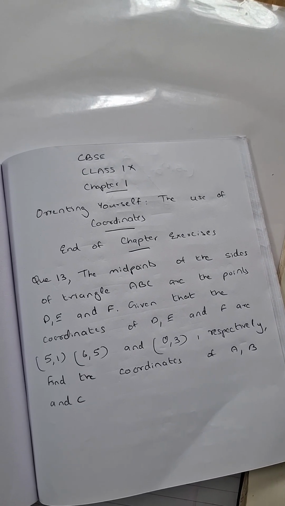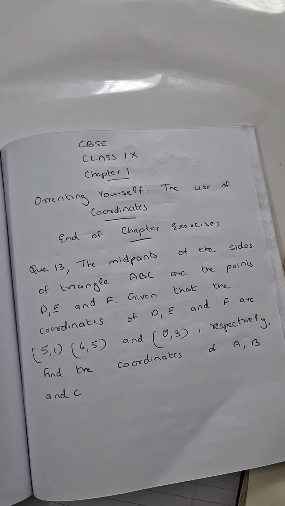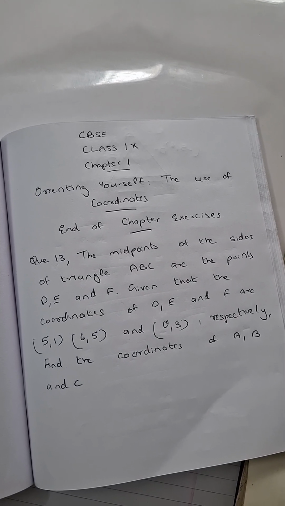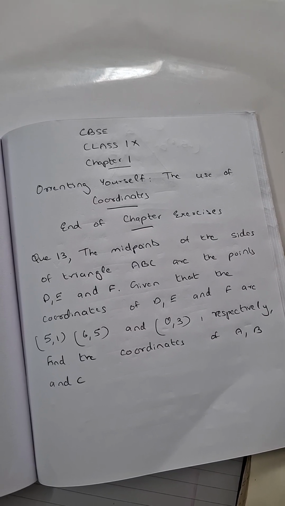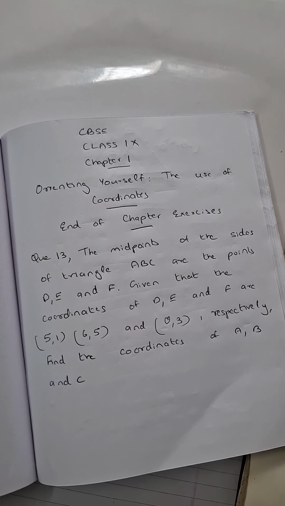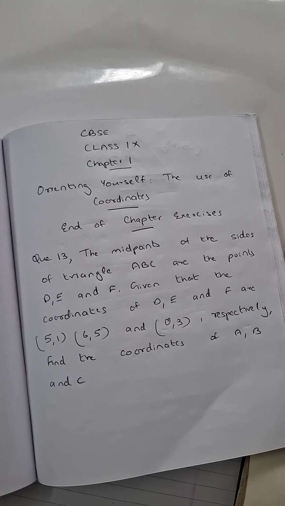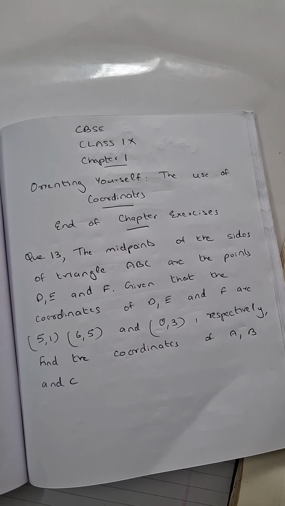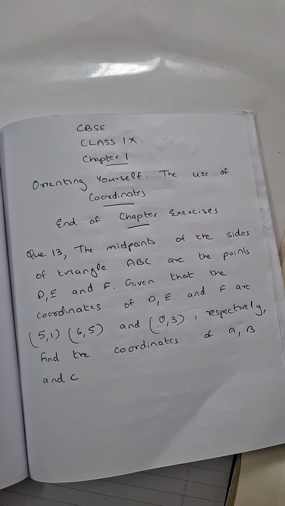CBSE Class 9 Chapter 1, Orienting Yourself, the Use of Coordinates, End of Chapter Exercises. Question 13. The midpoints of the sides of triangle ABC are the points D, E and F. Given that the coordinates of D, E and F are (5, 1), (6, 5) and (0, 3) respectively. Find the coordinates of A, B and C.